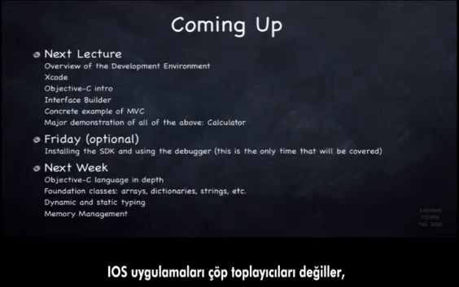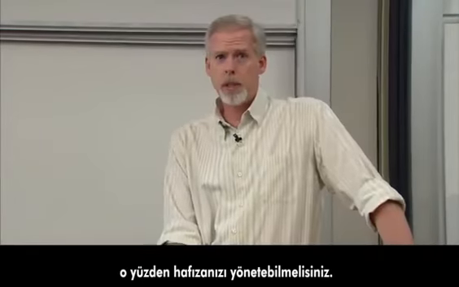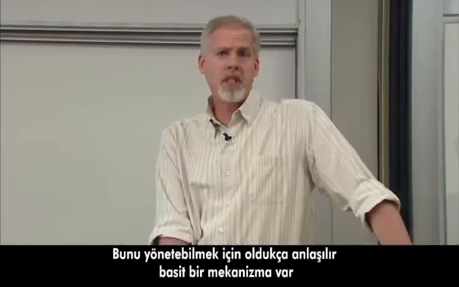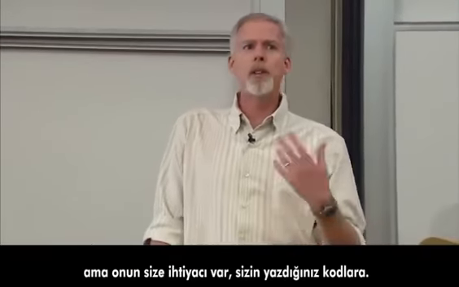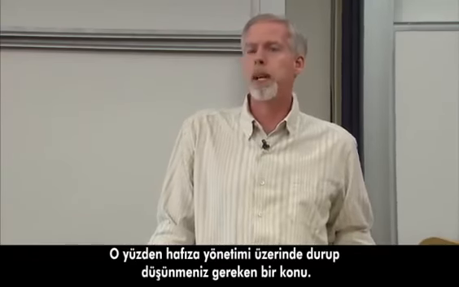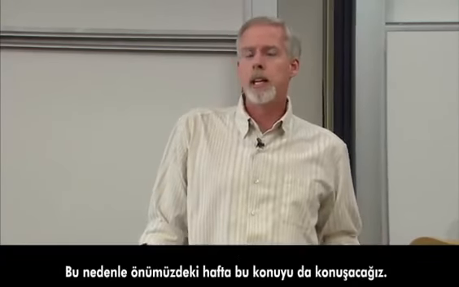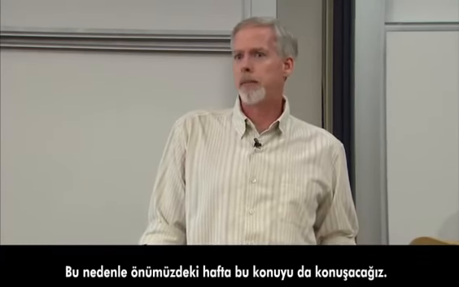The applications on the iOS are not garbage collected, so you've got to manage the memory yourself. It has some pretty simple, straightforward mechanisms for managing it, but it does require you, as you're writing code, to think about it. So memory management is something you need to think about. So we'll talk about that next week as well.